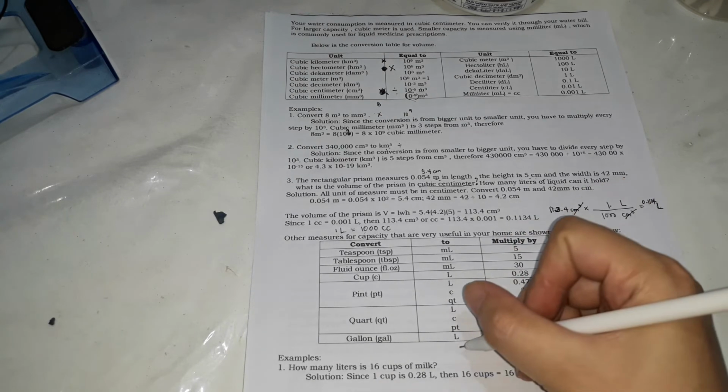For another table for conversion, from teaspoon to milliliter, multiply mo lang by 5. For example, how many liters is 16 cups of milk? Hanapin mo from cup to liter, kasi ang given is cups. Convert mo siya to liter. Cup to liter is multiplied by 0.28. So, 16 times 0.28 is equal to 4.48 liters.